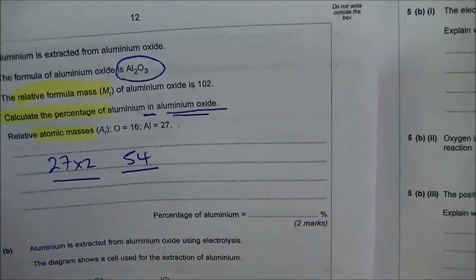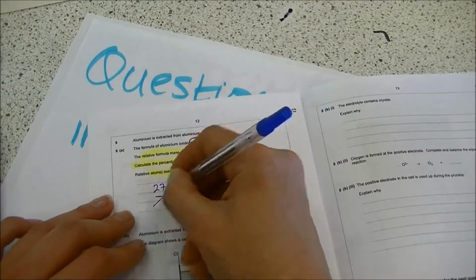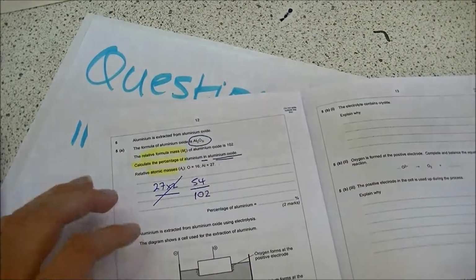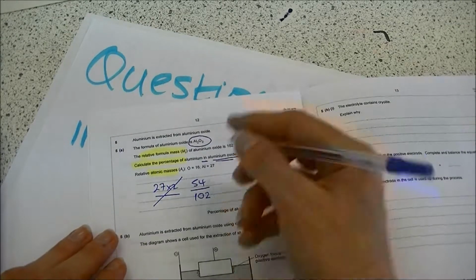The larger of the numbers, I need the mass of aluminium oxide. Good news is, they've already given me that in the question. The formula mass of aluminium oxide is 102. So I don't even have to worry about that. I've just put one line through that working. Could have just left it there. The examiner can still read it. They've seen what I've done.